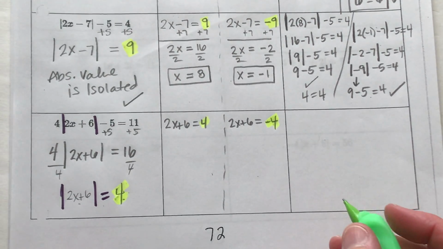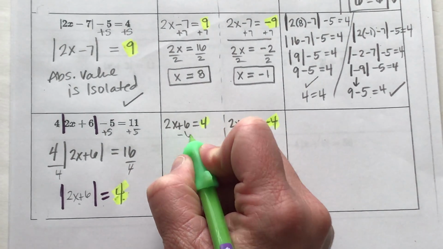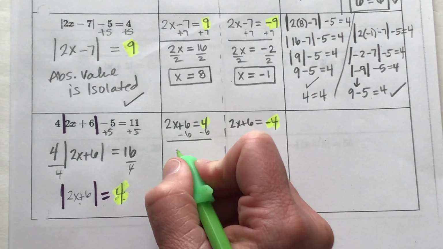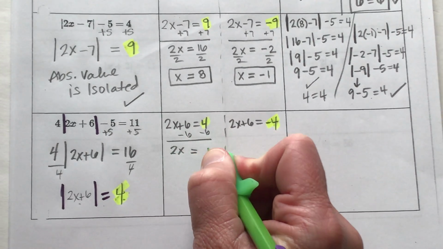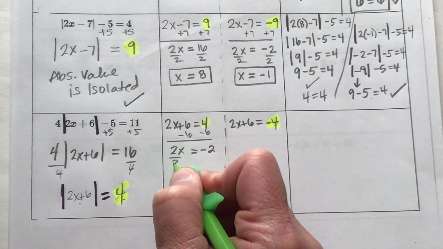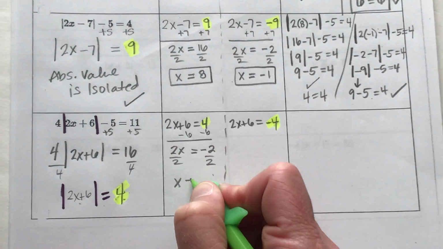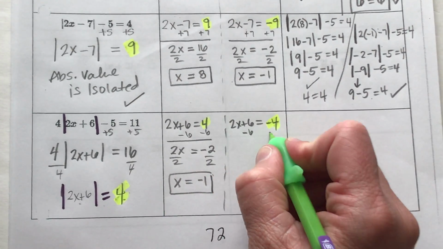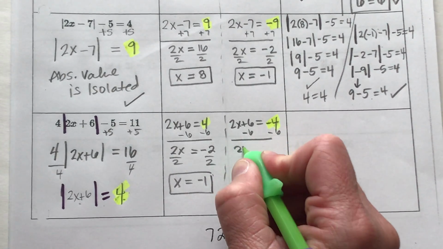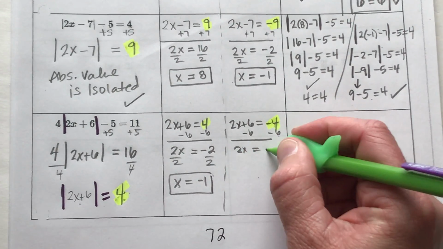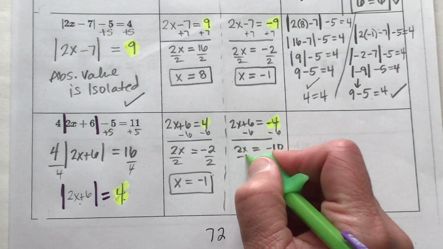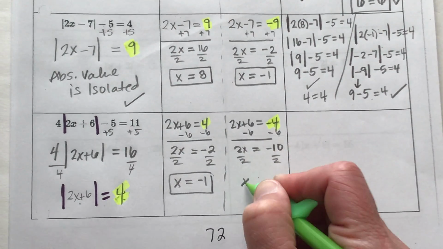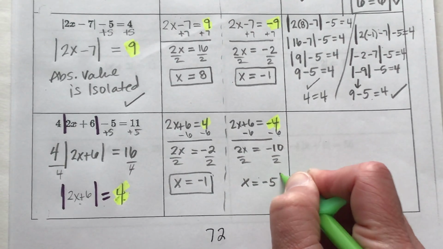Okay, now solving doesn't take very much effort at all. Subtract 6 on both sides. Here we get 2x is equal to negative 2. And if I divide by 2, one solution is negative 1. And over here, again, start by subtracting 6, but now 2x is equal to negative 10 instead. And if I divide by 2, my other solution could have been negative 5.